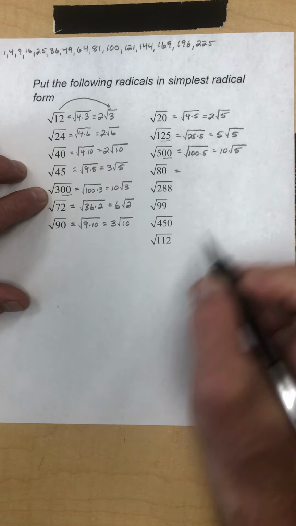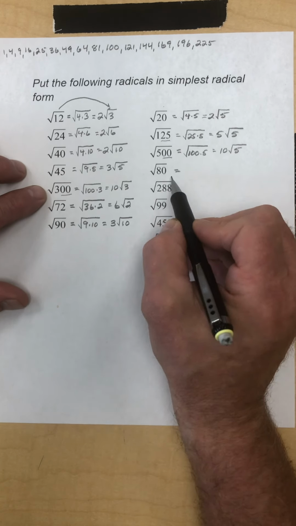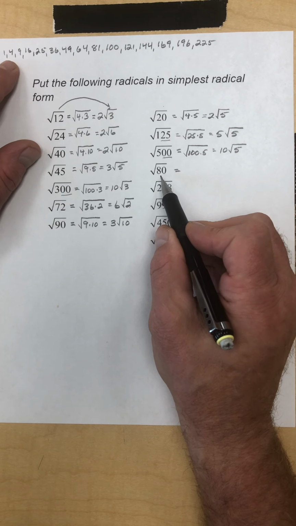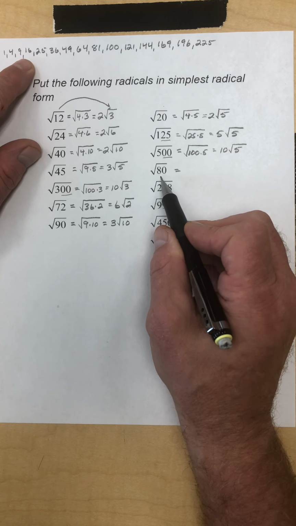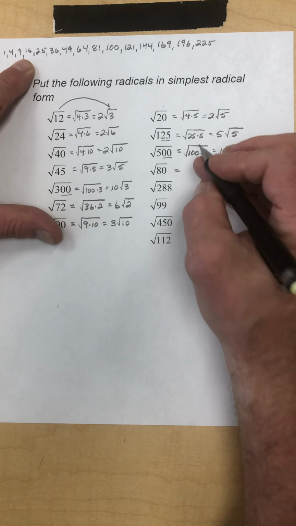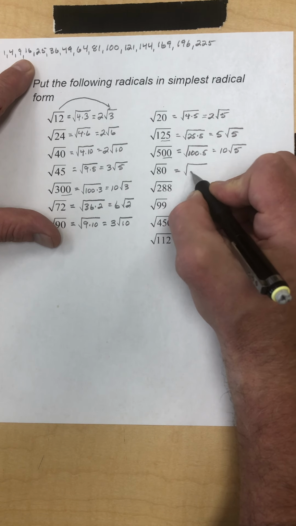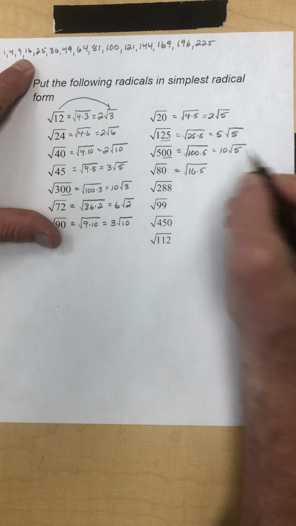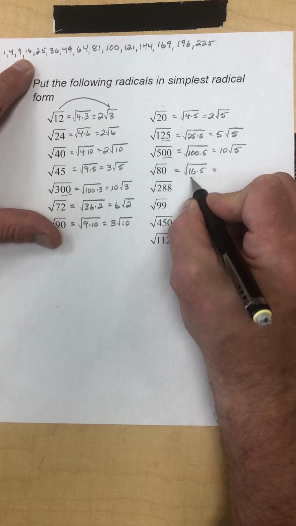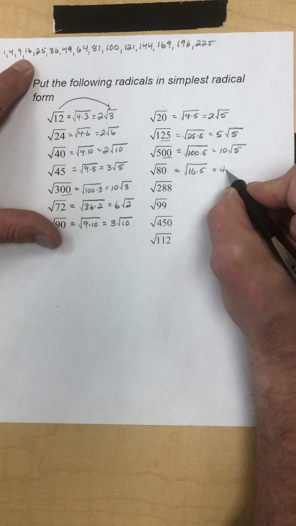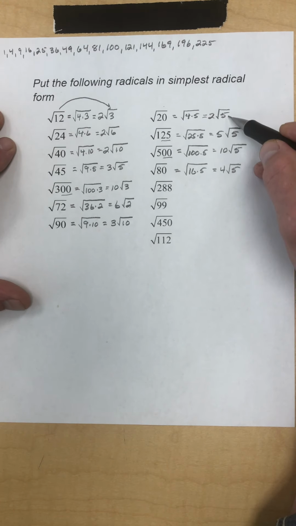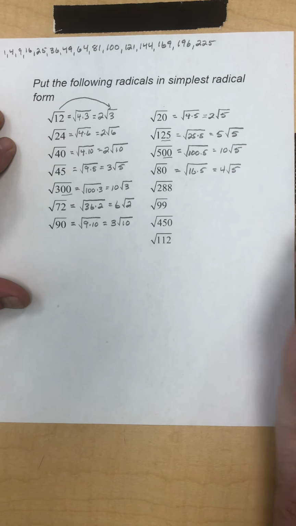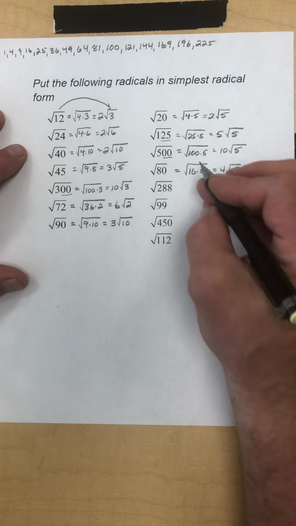Okay. 80. Now, a lot of people would say, well, 4 is a factor, and it is. Okay, but there's a larger number that's a factor. 16 is a factor of 80. Okay, 80 is 16 times 5. So the square root of 16 is 4, and you're left with the square root of 5, and there's nothing I can do with radical 5, because just like the ones up above, 5 is a prime number, so the square root of 5 is the square root of 5.